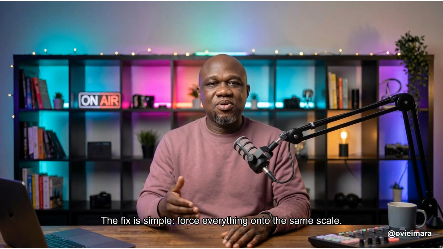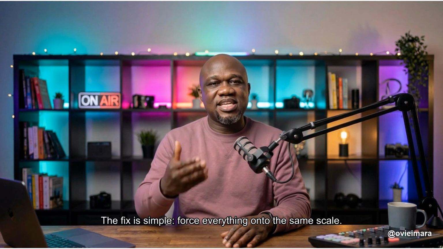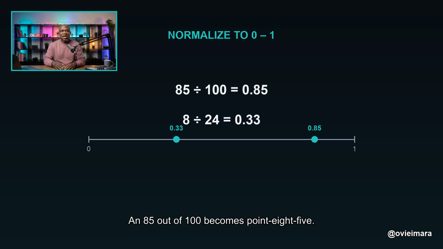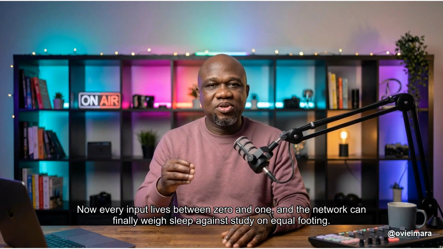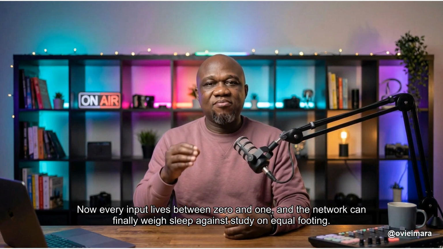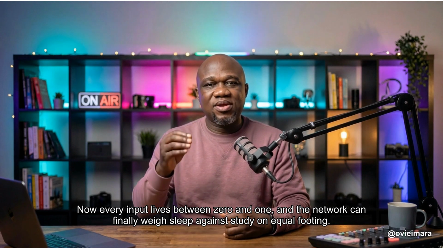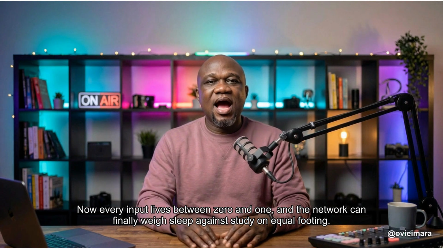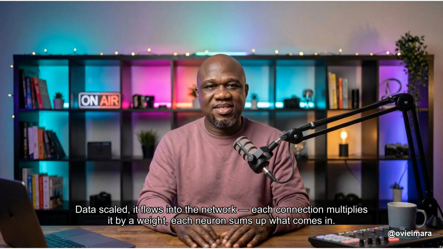The fix is simple. Force everything onto the same scale. Divide every value by its maximum. An 85 out of 100 becomes 0.85. 8 hours out of a 24-hour day becomes 0.33. Now every input lives between 0 and 1, and the network can finally weigh sleep against study on equal footing.